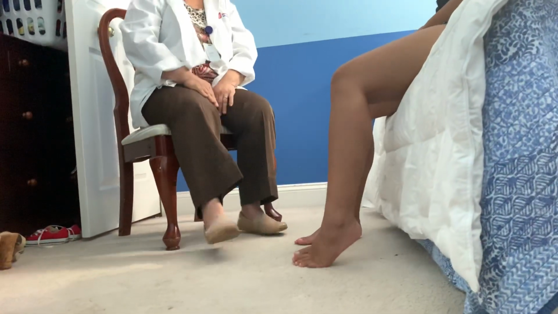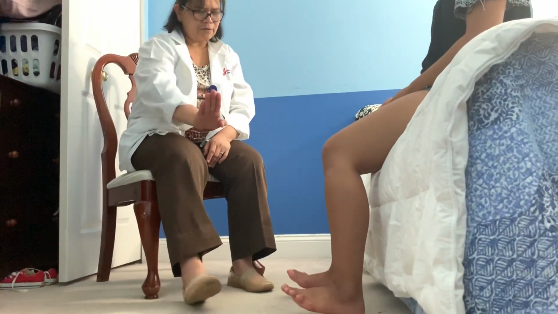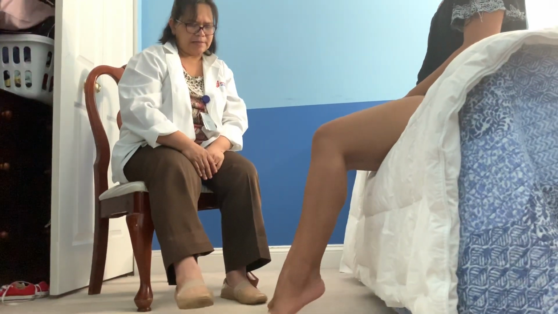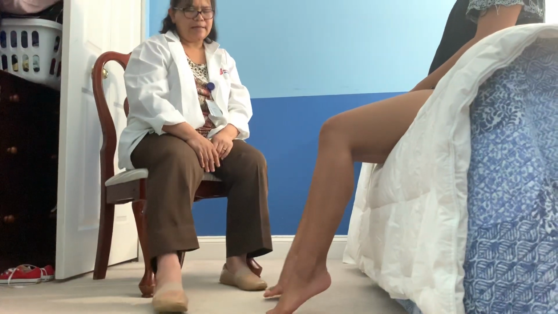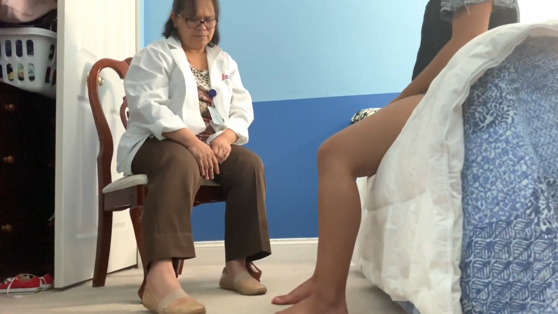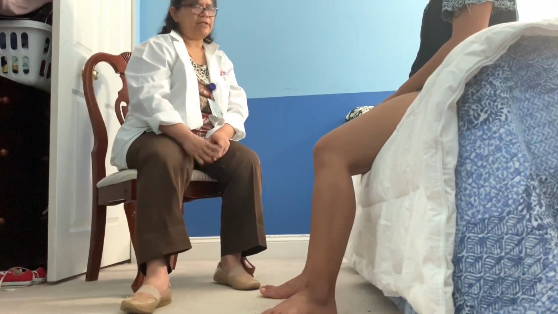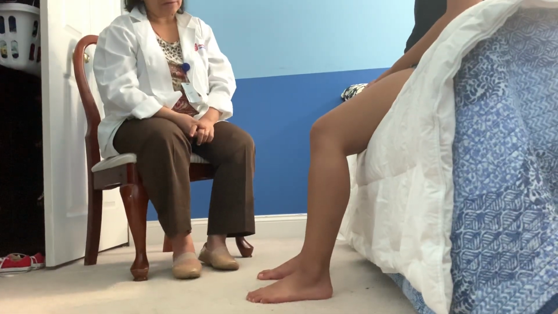So that would be flexion, just curl the toes, okay, and extension of the toes. It's just the toes, okay, and then inversion, pointing inwards, and eversion, pointing outwards.